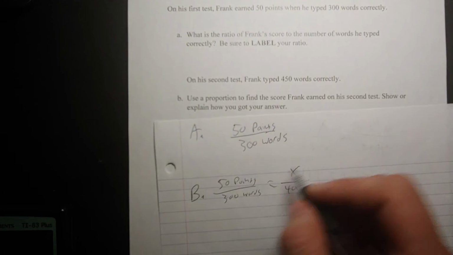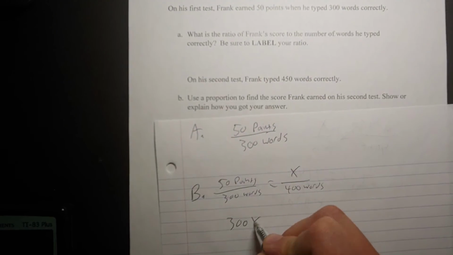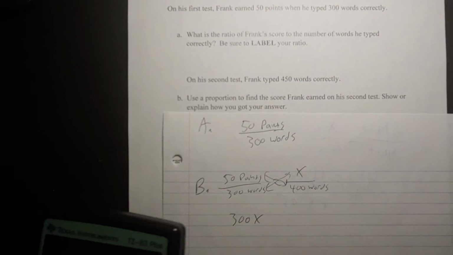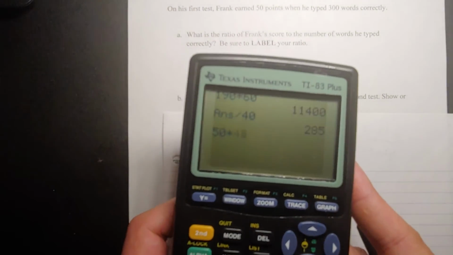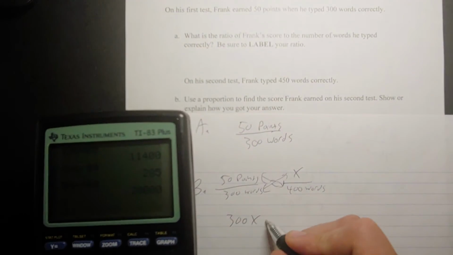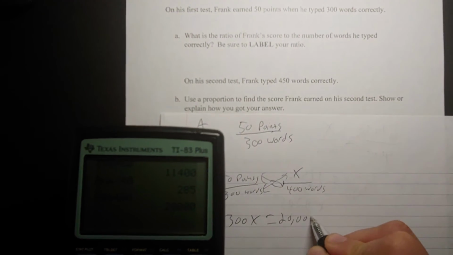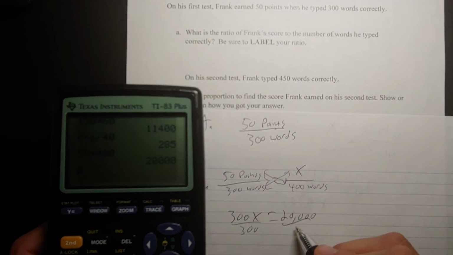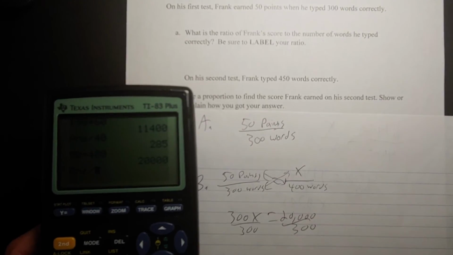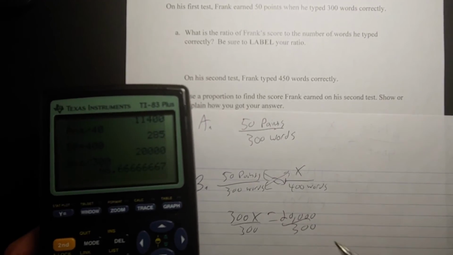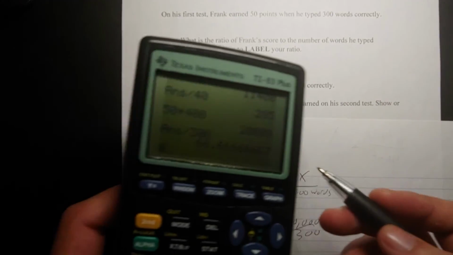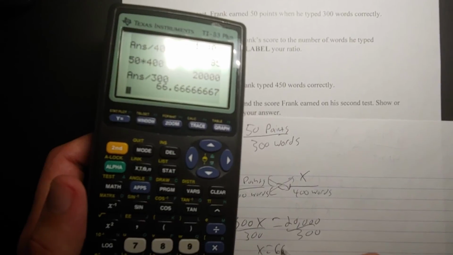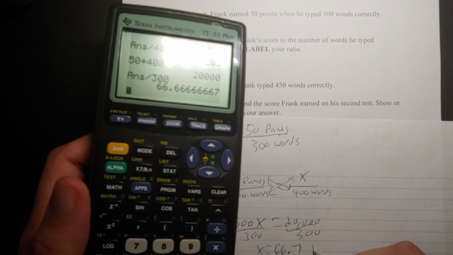Now again, we're going to cross multiply here. We'll get 300x. You don't need a calculator for that. And then we got 50 times 400. Let's see, 50 times 400 is 20,000. And finally, we'll divide both sides by 300. And we will get 66.667. So let's just say 66.7 points.